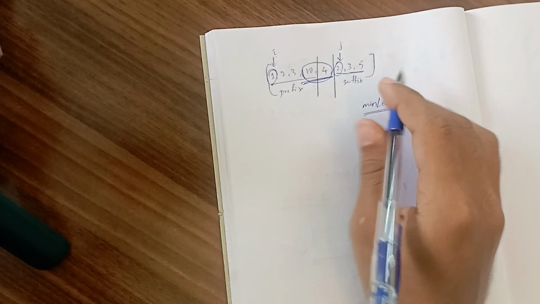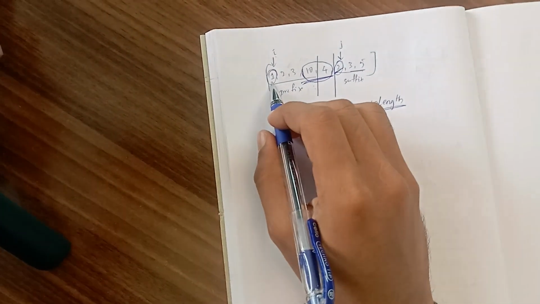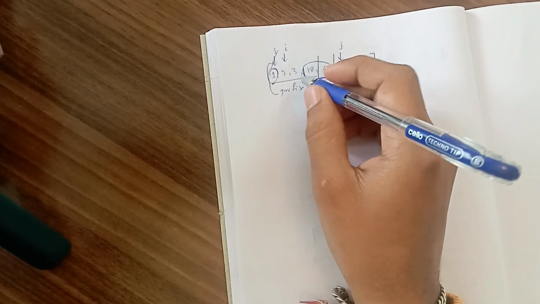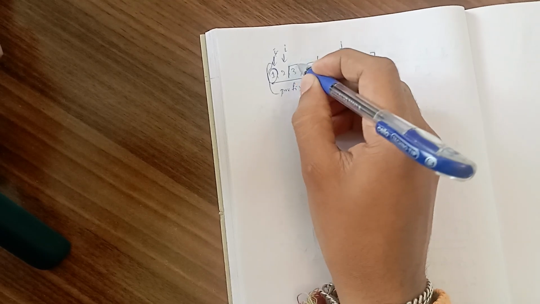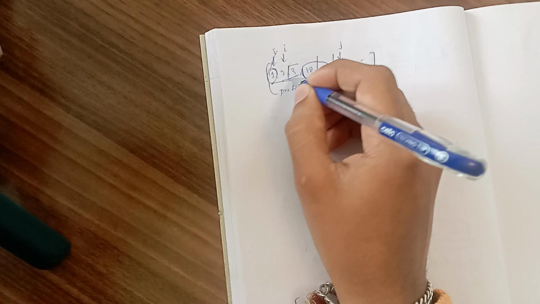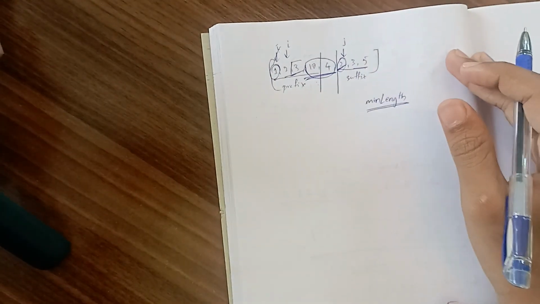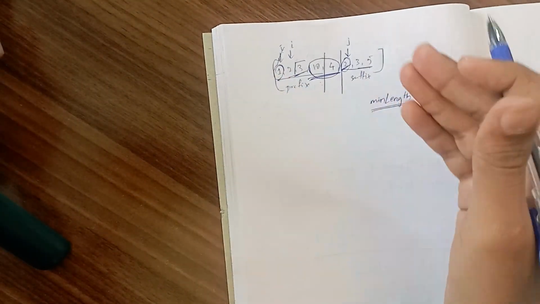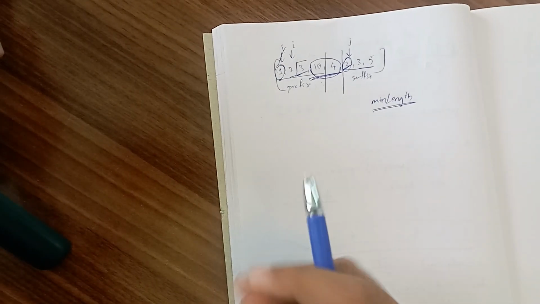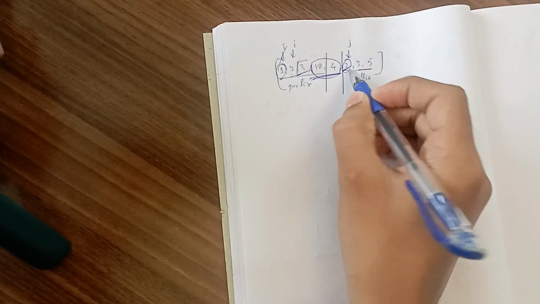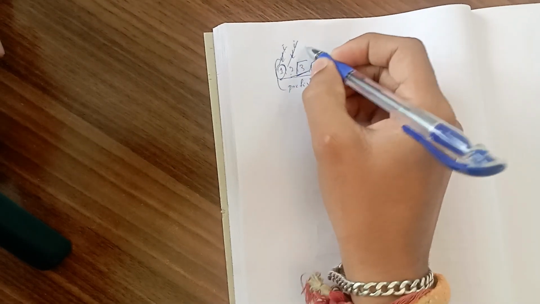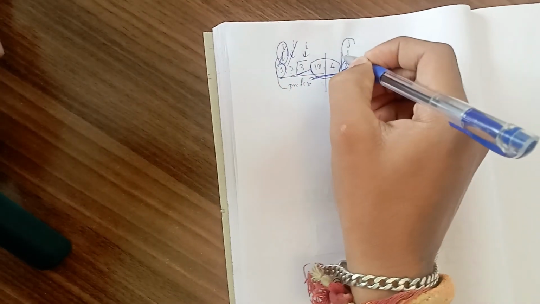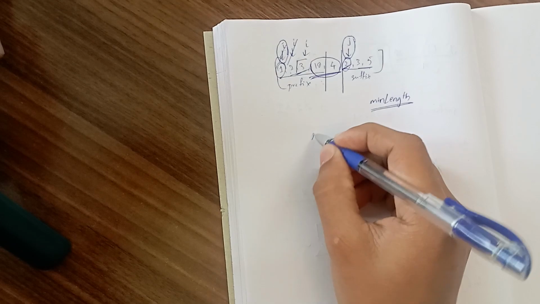to make it sorted. So if array of j is greater than i, we increment our i. So we need to get to the point where array of i is the greatest element, and we calculate the length for every iteration. So we get the minimum length. So if i is less than or equal to j, then we increment i. But every time we increment i or j, for every iteration we are considering our length.